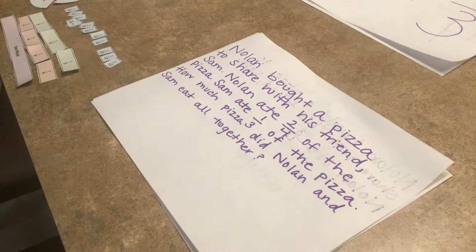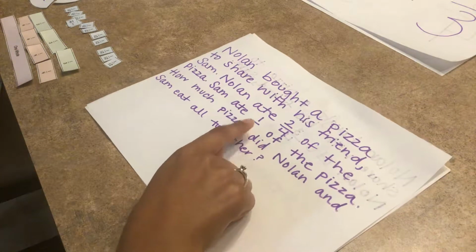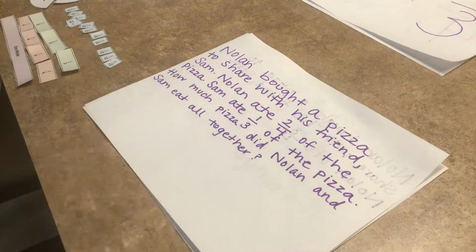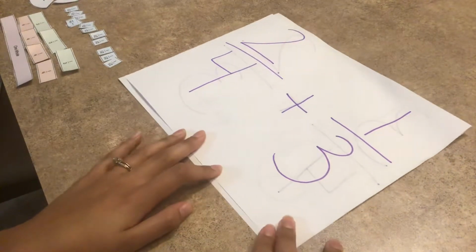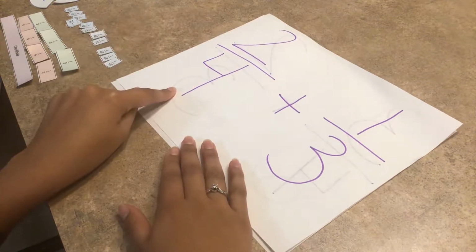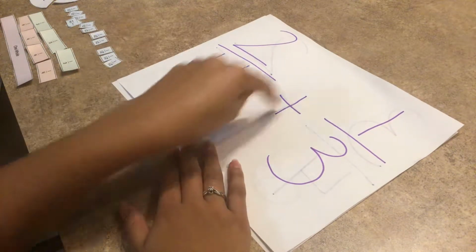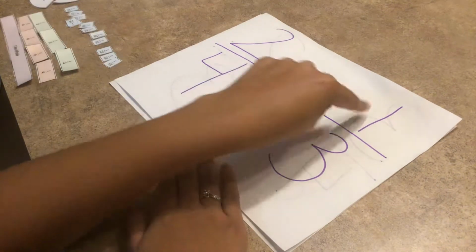Well, I know Nolan ate 2/4 of the pizza, and Sam ate 1/3 of the pizza. My question's asking how much did both of them eat together? So I know I'm going to need to add these two fractions, 2/4 plus 1/3, which I have blown up right here for us. 2 being our numerator, 4 being our denominator. 2/4 plus 1 being our numerator, 3 being our denominator. 1/3.